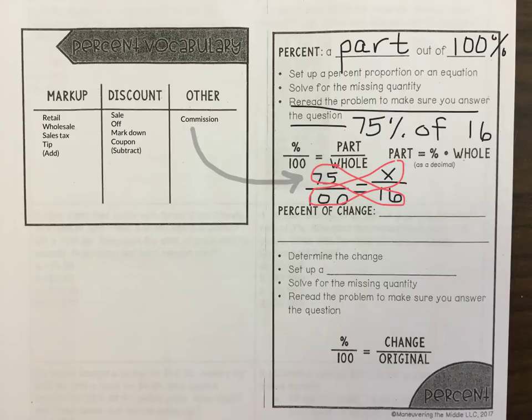You can also use the decimal for the percent, which would be 0.75, and multiply it times the 16. Either way you would work on it, you would get 12 as your answer, which means you got 12 questions right on that.